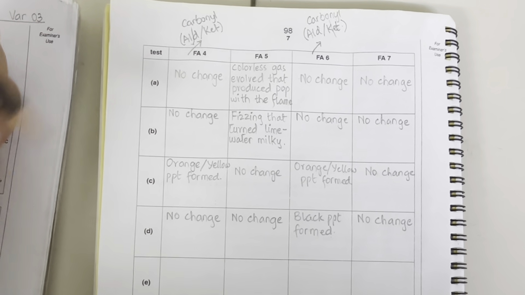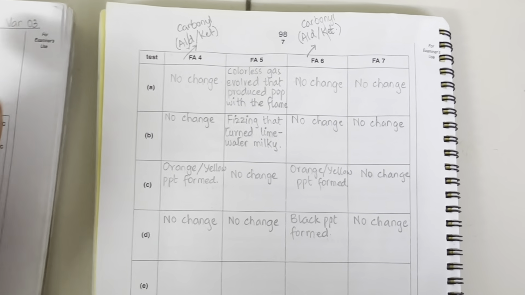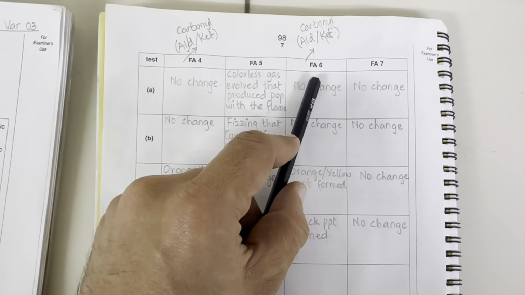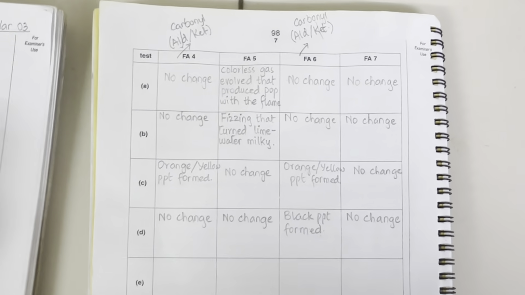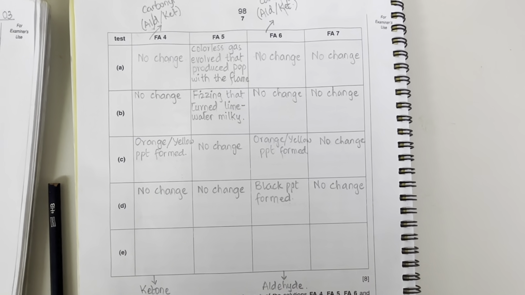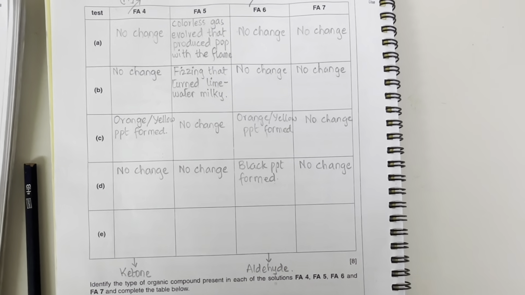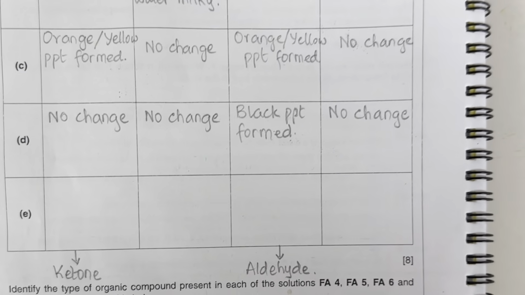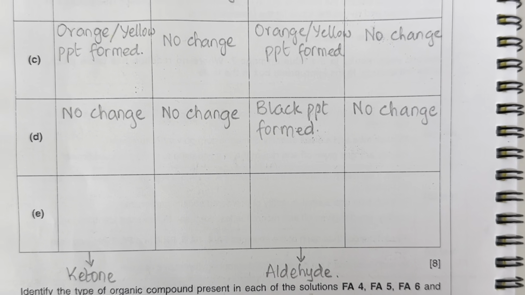It means two of the chemicals which are confirmed so far are FA4 is a ketone and FA6 is an aldehyde. So let's record this also. So we have concluded this, FA4 and 6 are ketone and aldehyde.